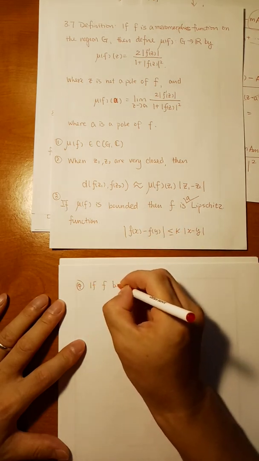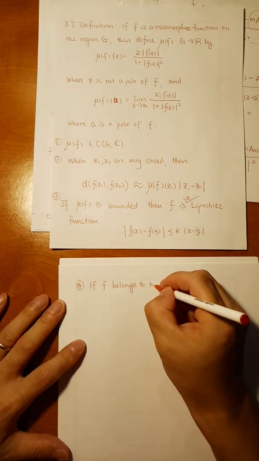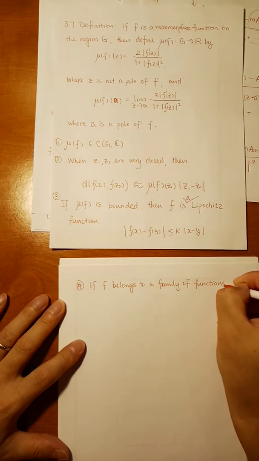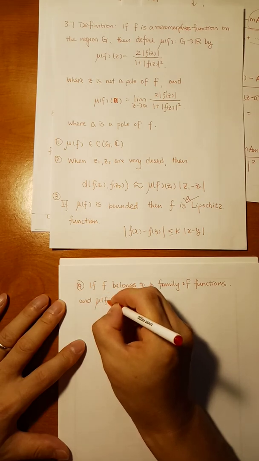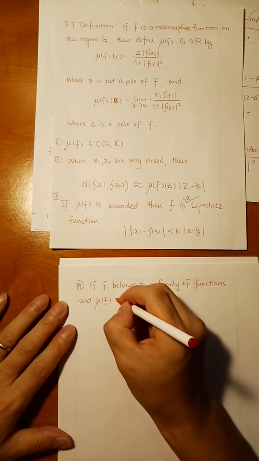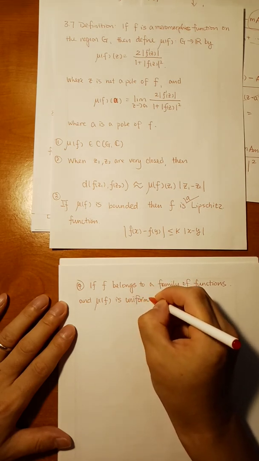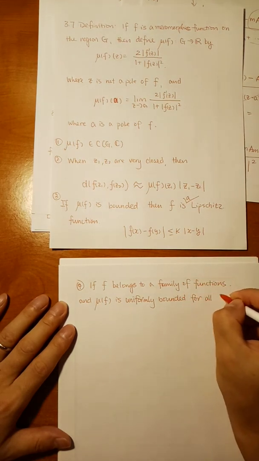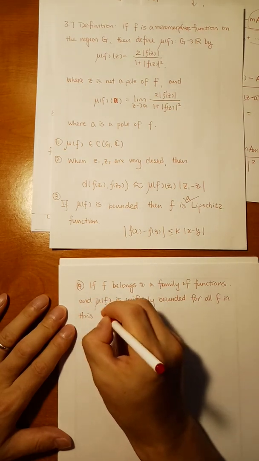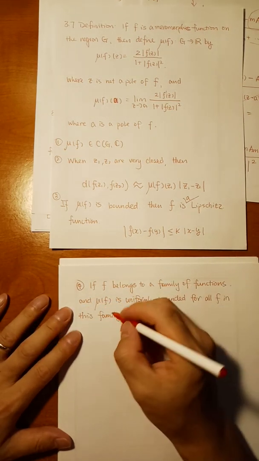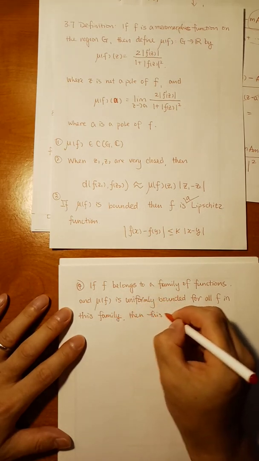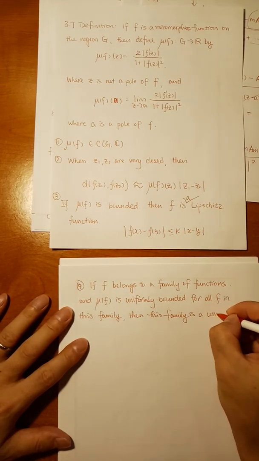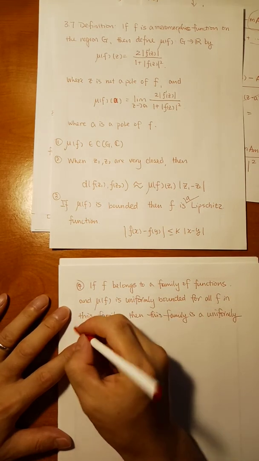If f belongs to a family of functions and mu f is uniformly bounded for all f in this family, then this family is uniformly Lipschitz, a uniformly Lipschitz set.